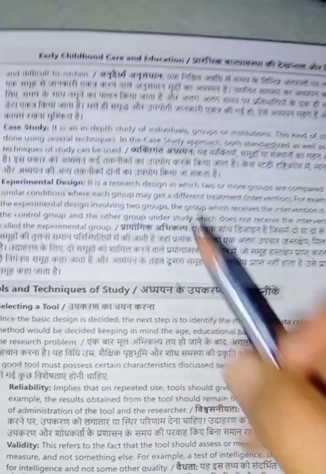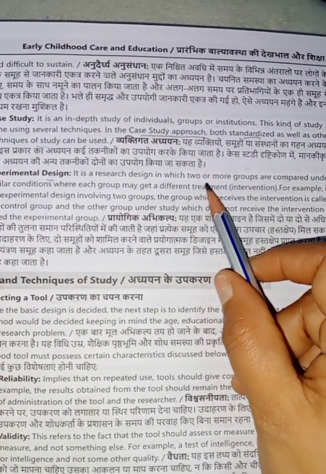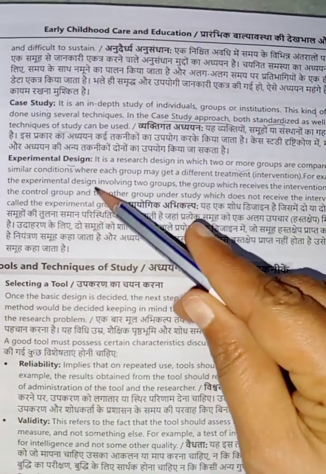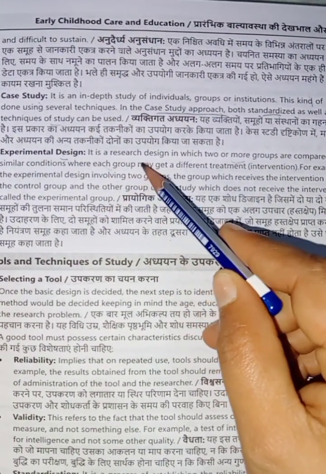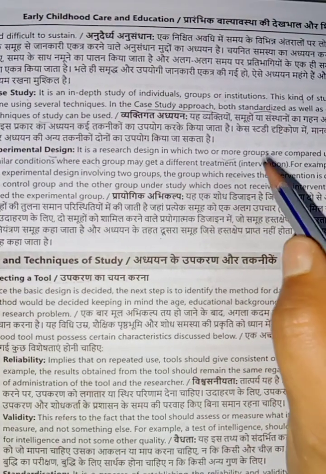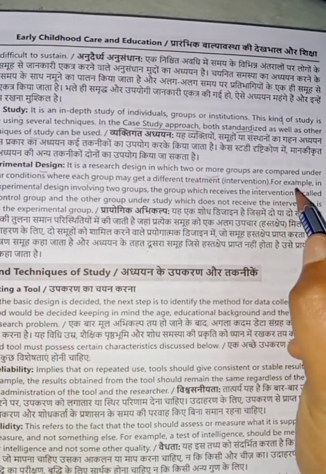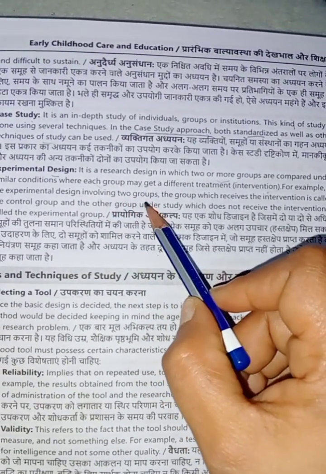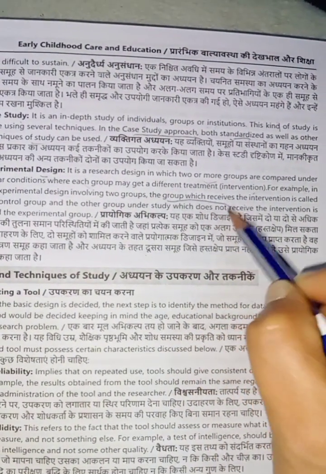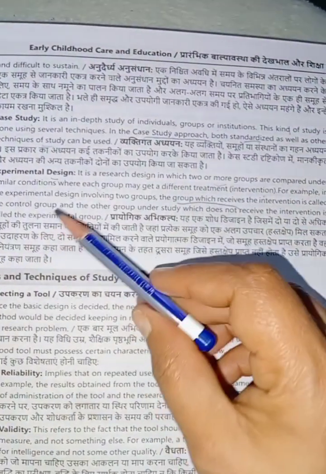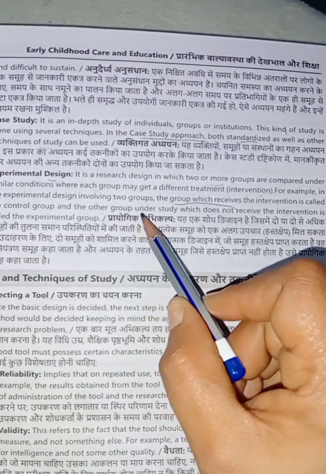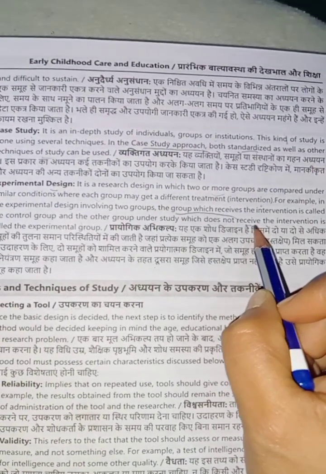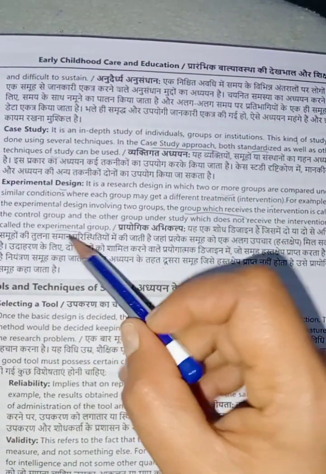Experimental design. It is a research design in which two or more groups are compared under similar conditions, where each group may get a different treatment or intervention. For example, in the experimental design involving two groups, the group which receives the intervention is called the control group, and the other group under study which does not receive the intervention is called the experimental group.